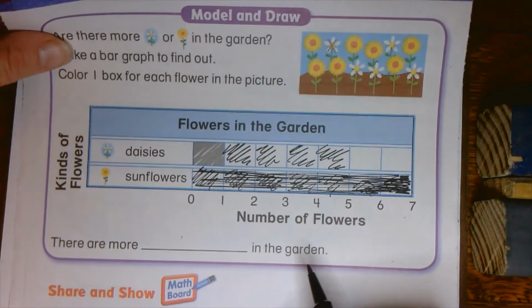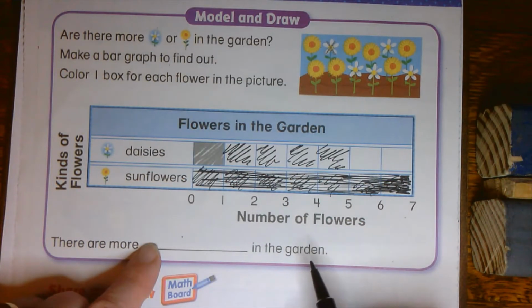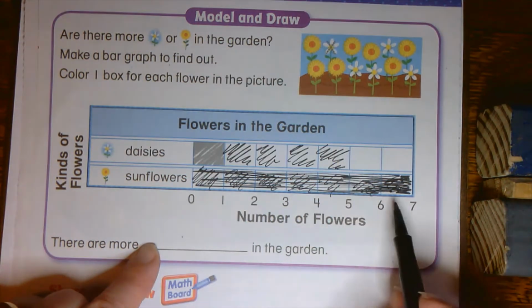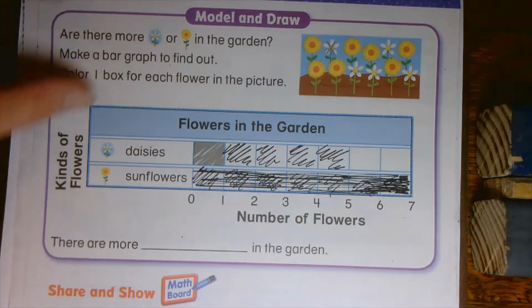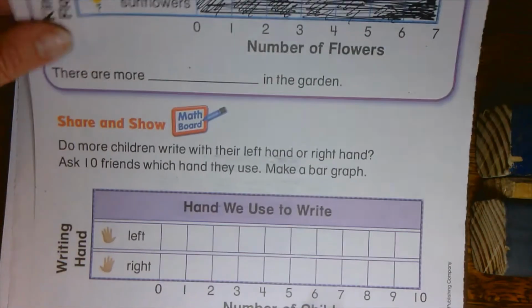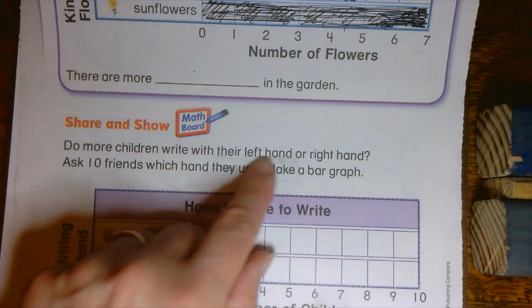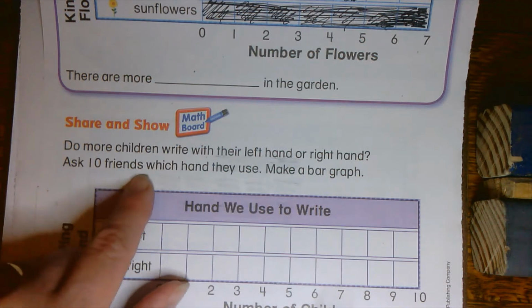And then you can see the question here in the purple box, there are more. And you know how to compare these bars and see which one has more. Write that type of flower there in the space. Do more children write with their left hand or right hand? Ask 10 friends which hand they use.